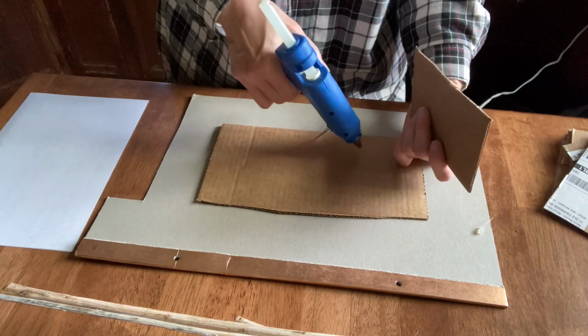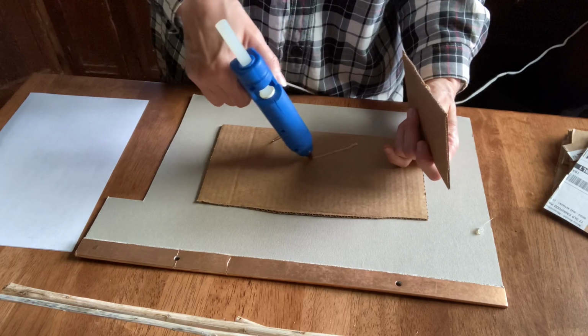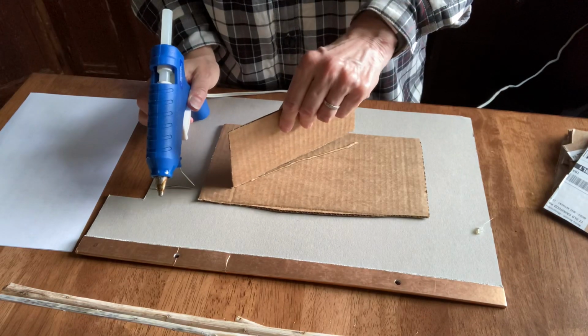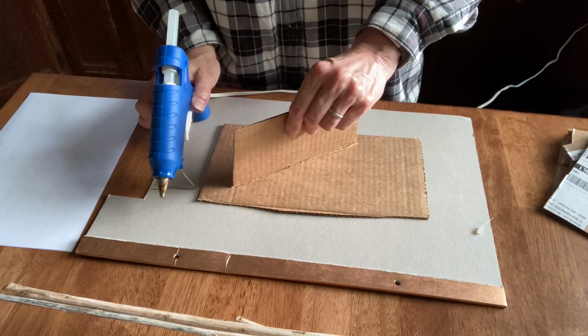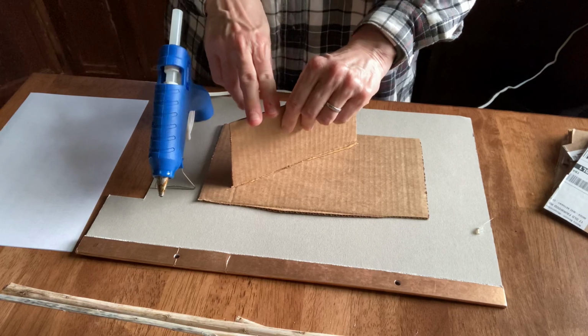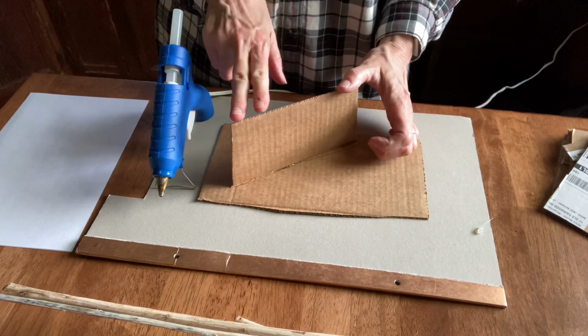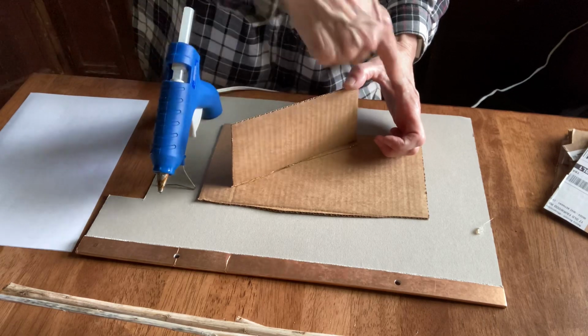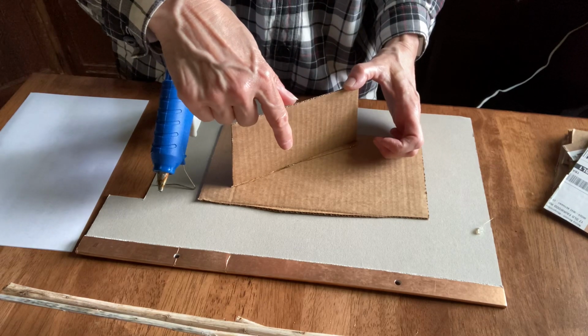Actually, it's better to do it this way. And I'm going to put this at an odd angle. One great thing about hot glue is that it's pretty sturdy pretty quickly. So I'm creating an odd angle because I want to create some weird negative spaces.